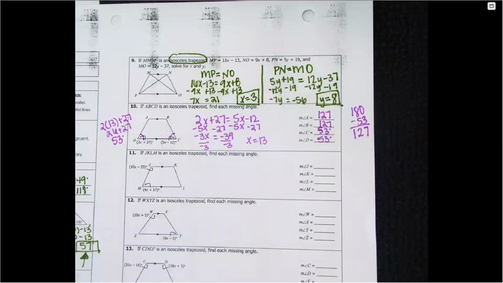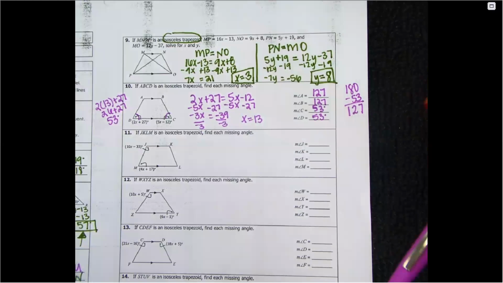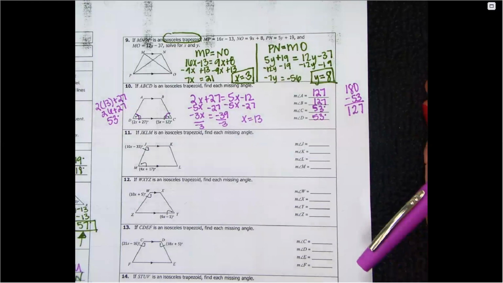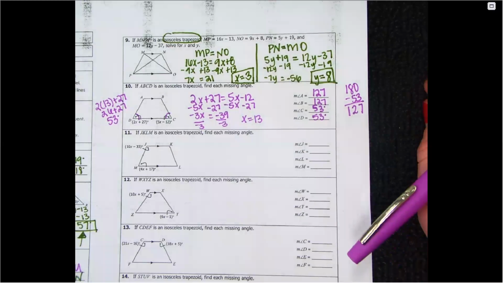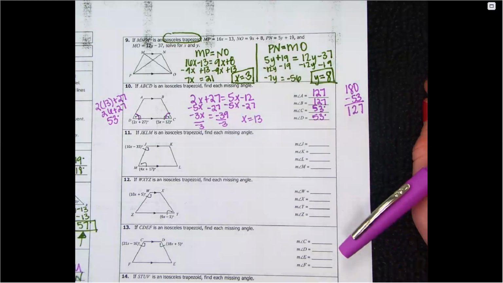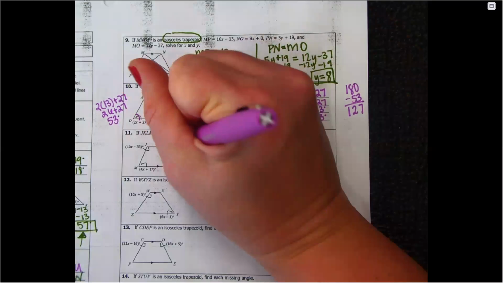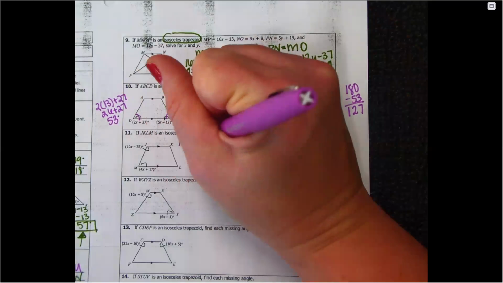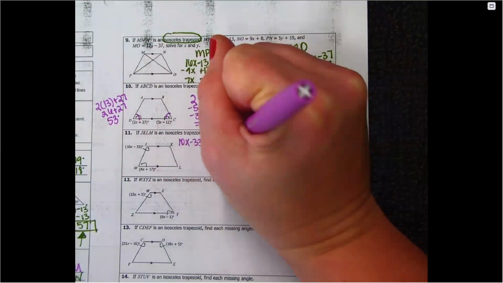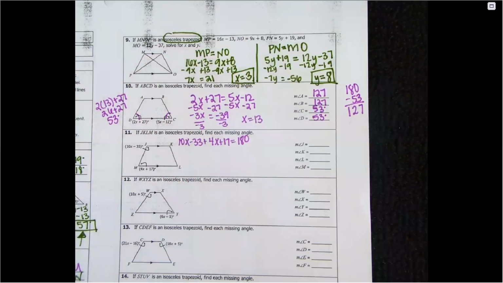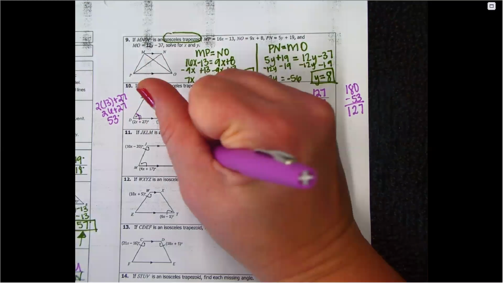All right, number 11. What do we know about the relationship between those two angles? They're supplementary. They equal 180, so you need to add them together. So that's 14x. What's negative 33 and 17?